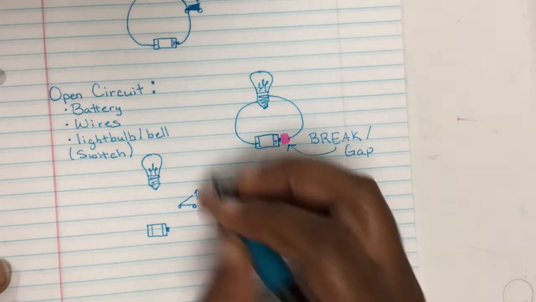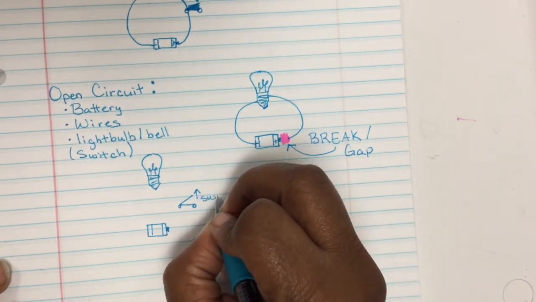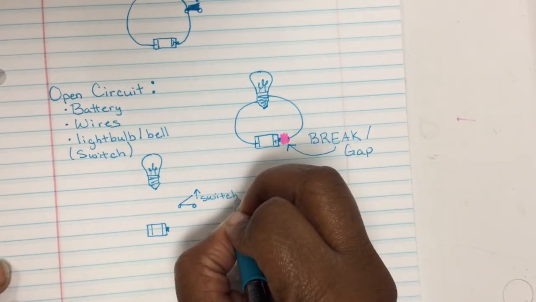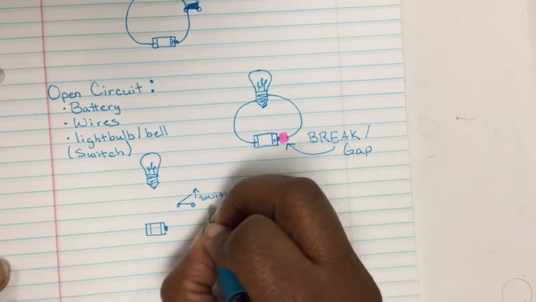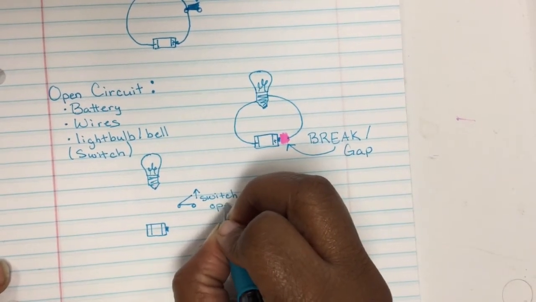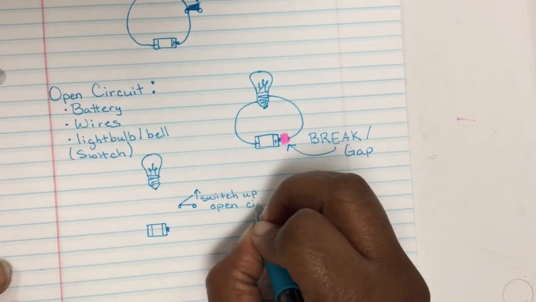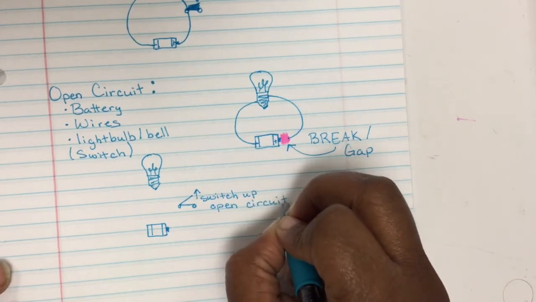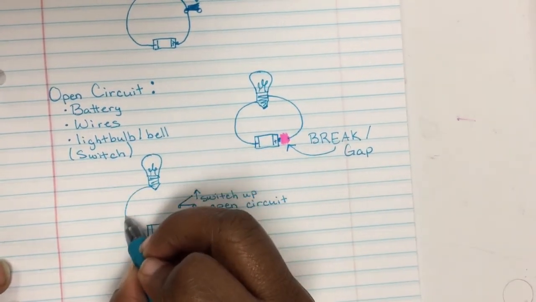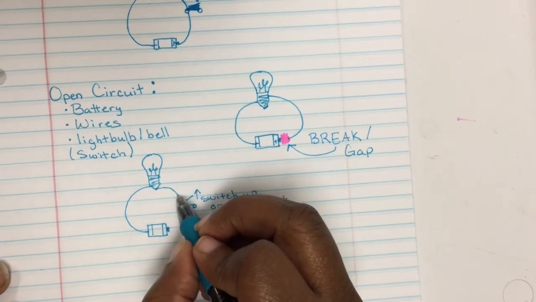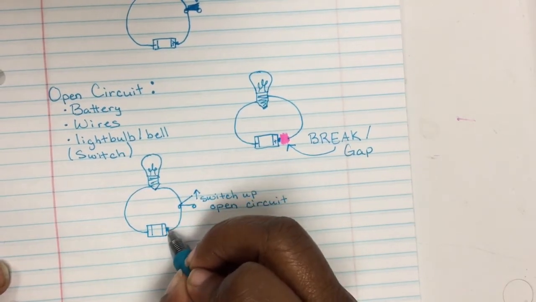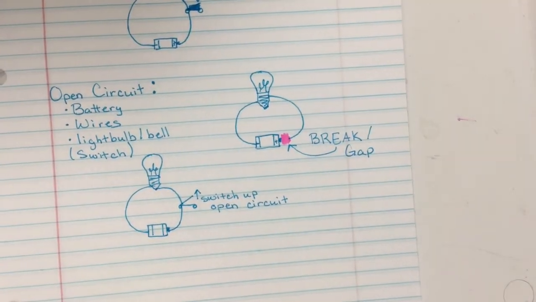If the switch is up, it is an open circuit. So our wires are still connecting to everything, but because that switch is up, we have an open circuit.